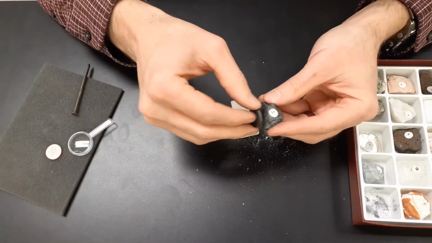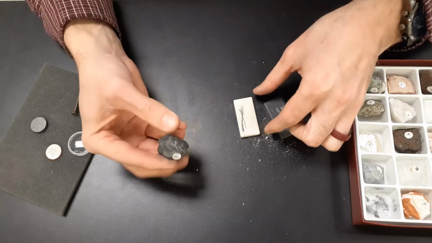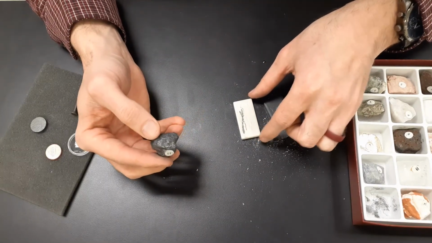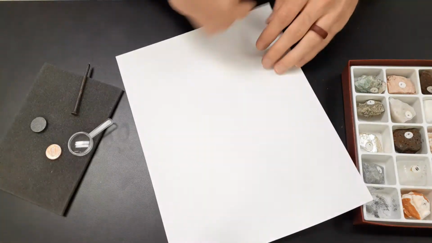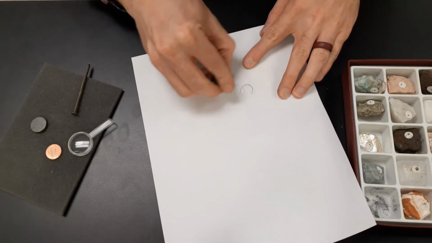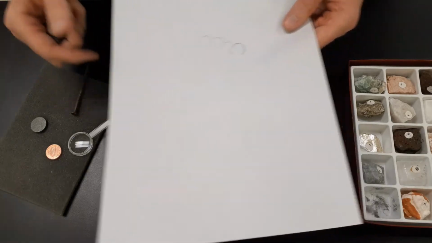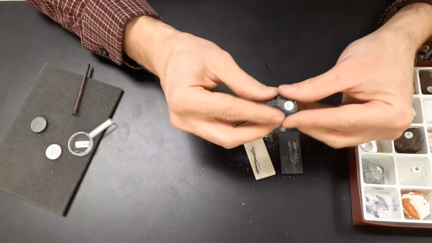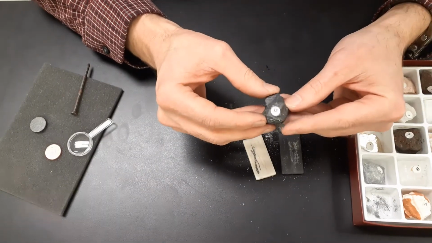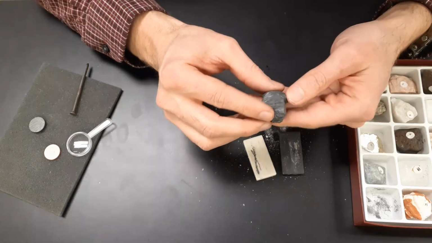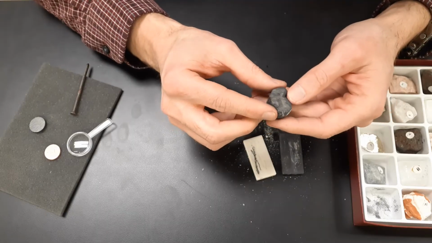It's not magnetic. As far as its streak goes, it's going to leave behind a black, dark gray type streak here. And just to demonstrate here, this comes in handy for writing on pieces of paper. Okay, that's one of the key ways to identify this mineral number 13. Its luster is a metallic luster also. It's nice and reflective of the light.